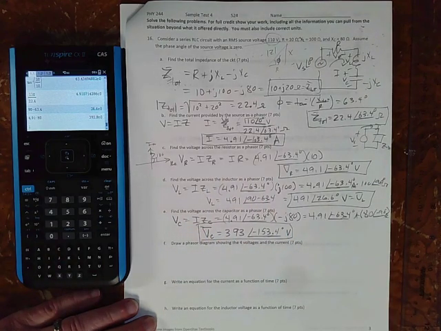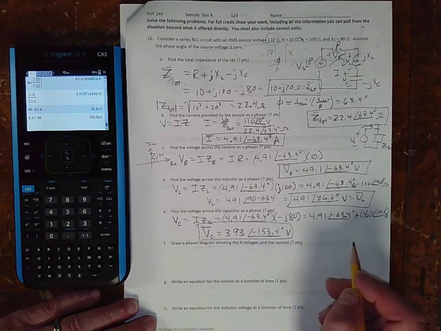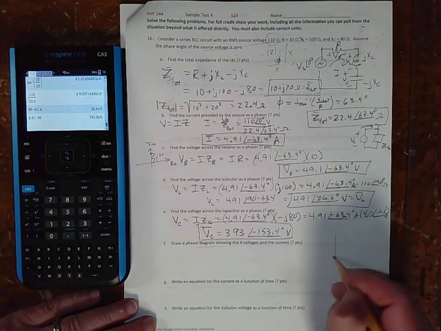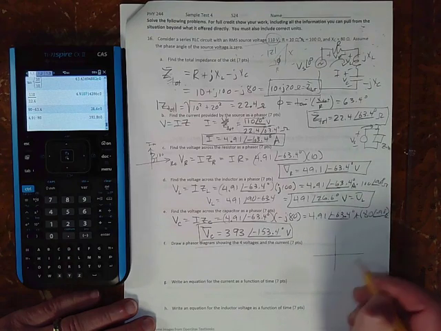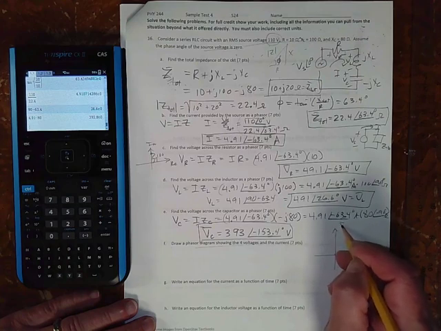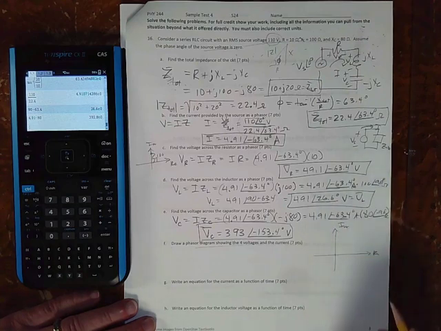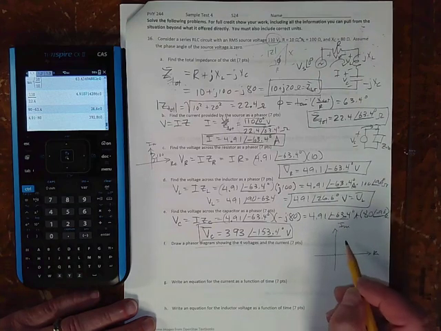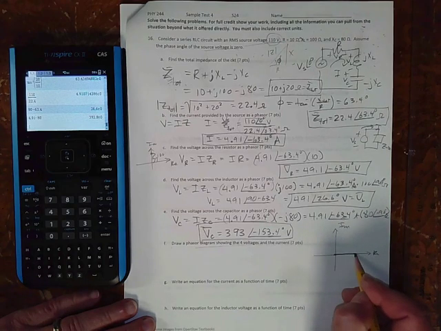All right, that was Viz one more time. Now draw a phasor diagram showing the four voltages and the current. We get our axes here: real, and imaginary, where the j components are. Our voltage source, V sub S, was at 0.